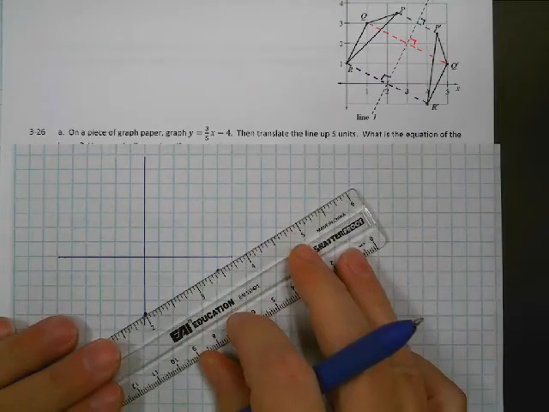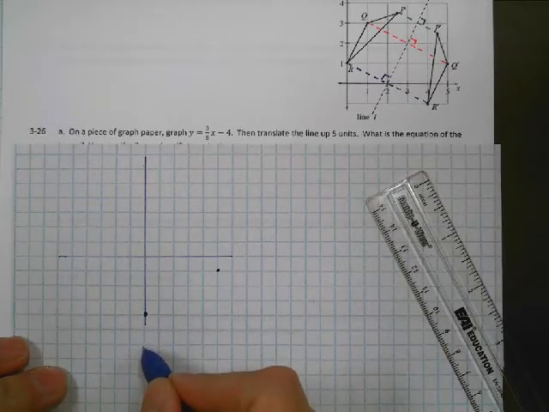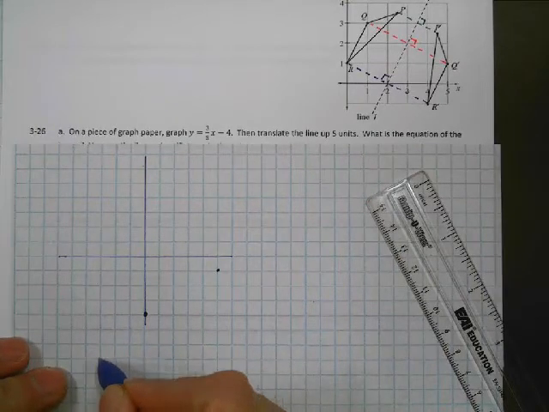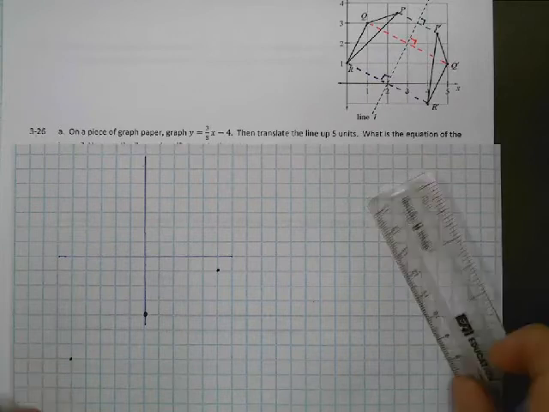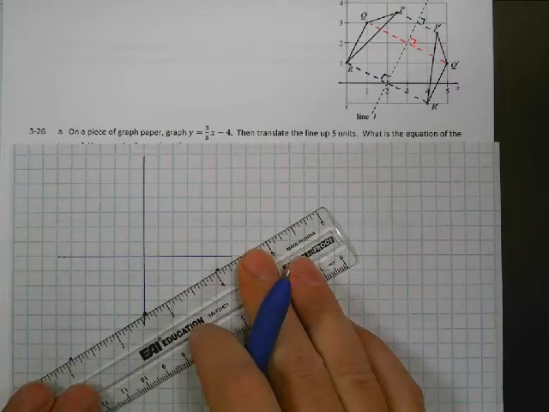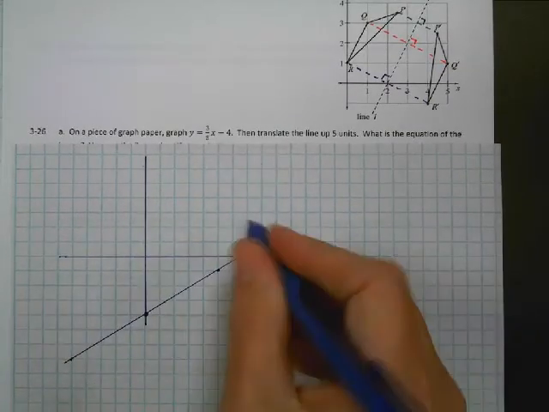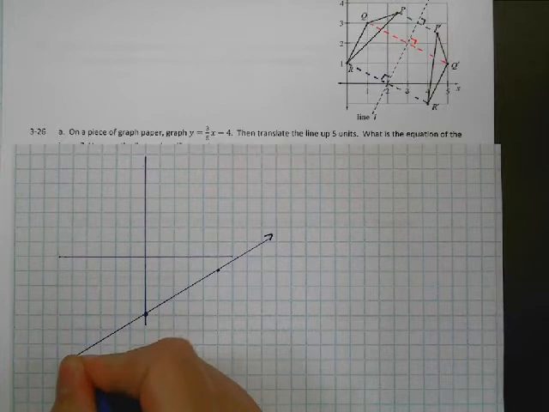All right, so I guess I could also go down 3. 1, 2, 3, and backwards. 1, 2, 3, 4, 5. There we go. There's another point. All right, so done problem. What else do you want me to do? Let's find out.